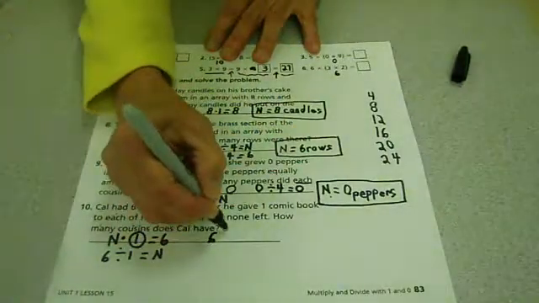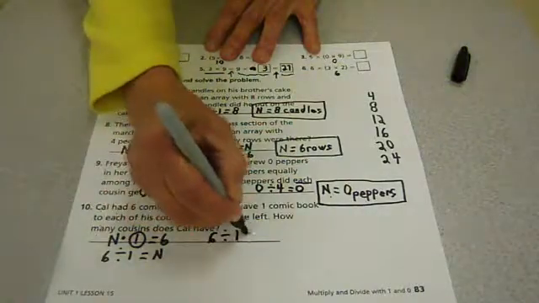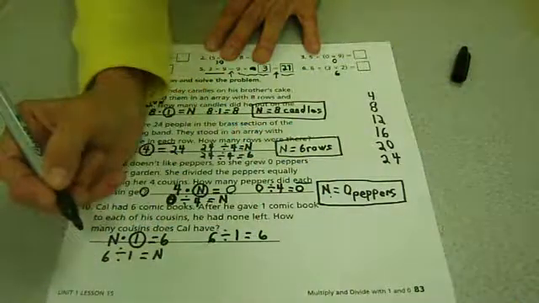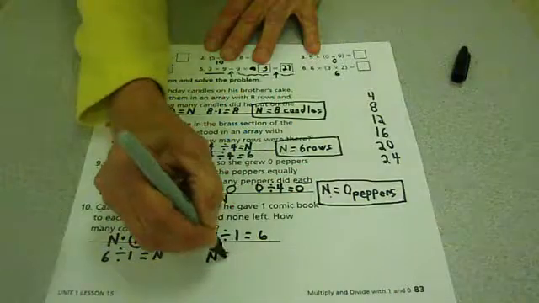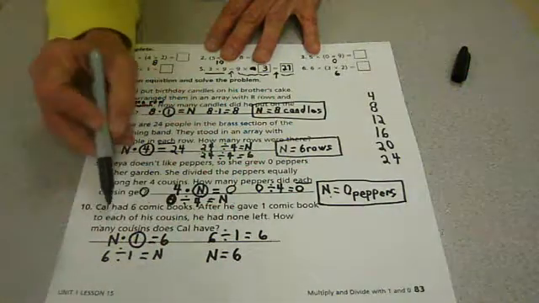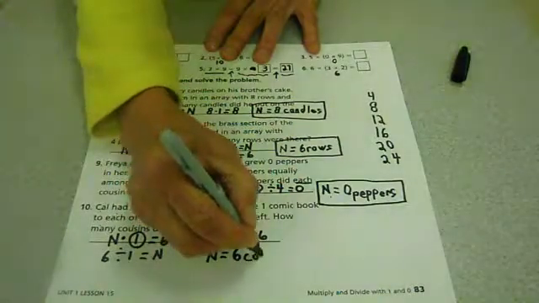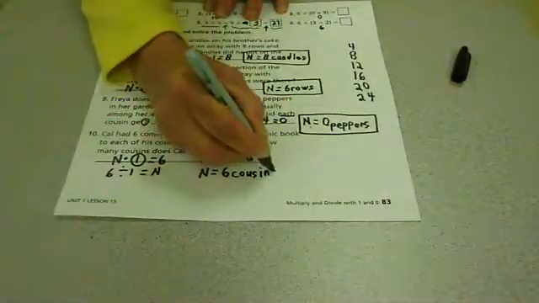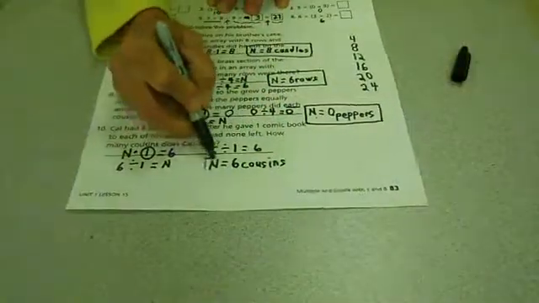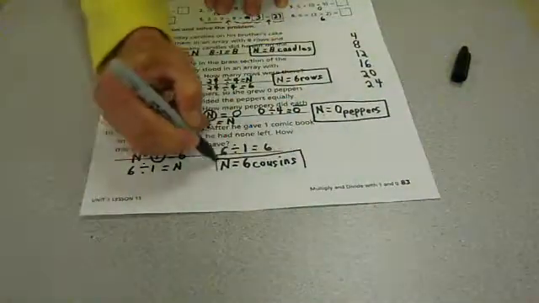I'm going to solve it. 6 divided by 1 equals 6. N equals 6. How many cousins? 6 cousins. N equals 6 cousins.